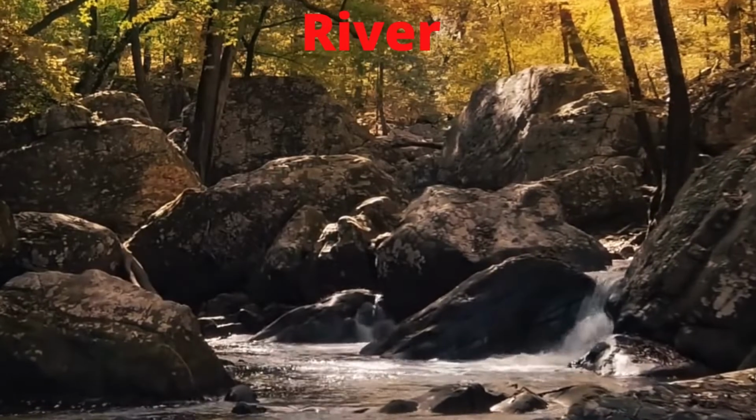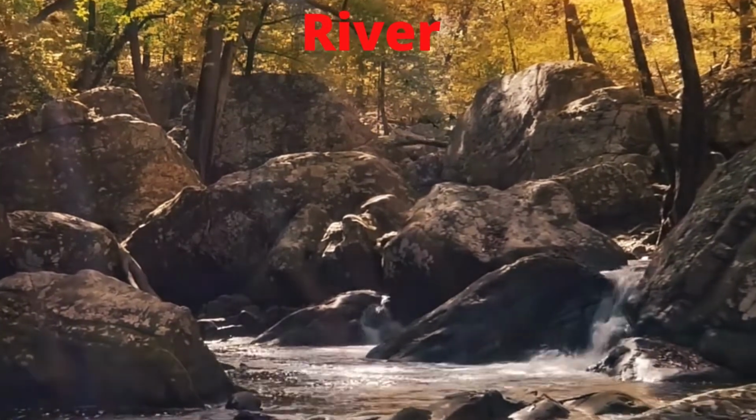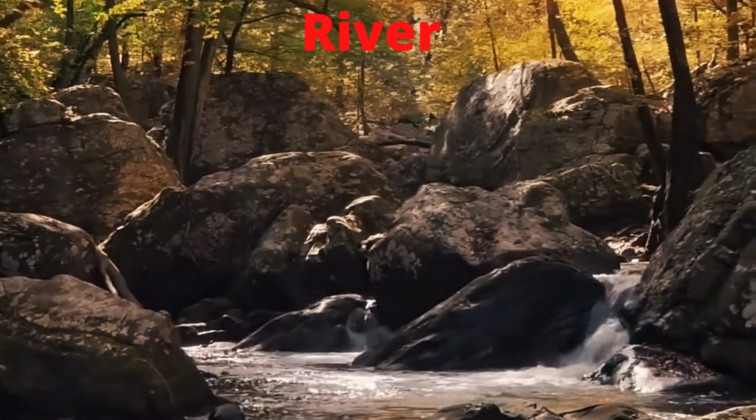Sky and clouds. You can see a very beautiful sky with the clouds in the sky. Some days they are cloudy, some days they are snowy, some days it's sunny. So here you can see the clouds in the sky. River. Actually, it is a rocky river.